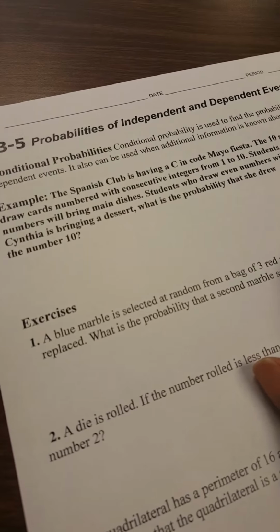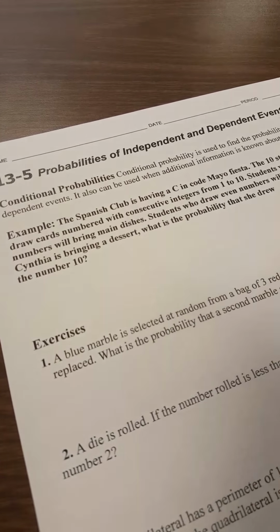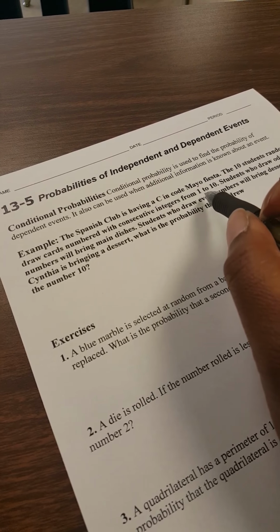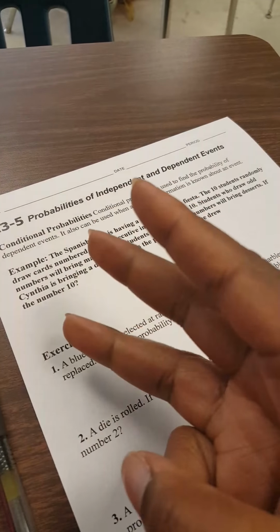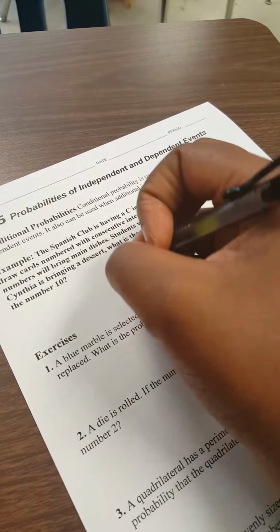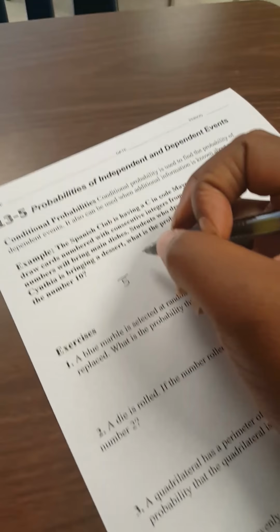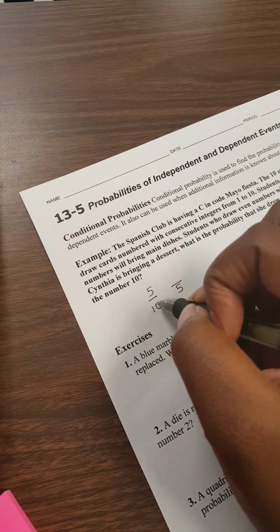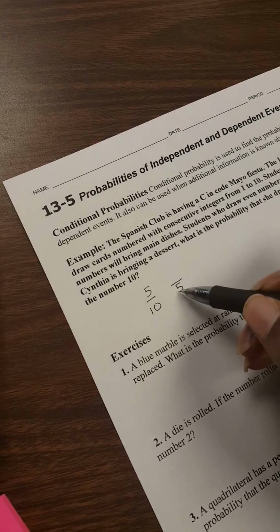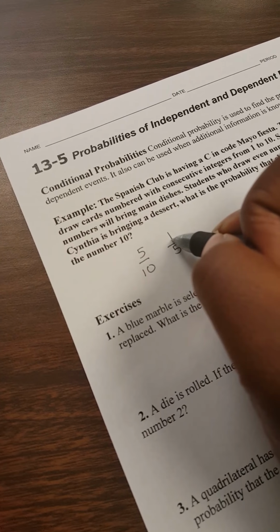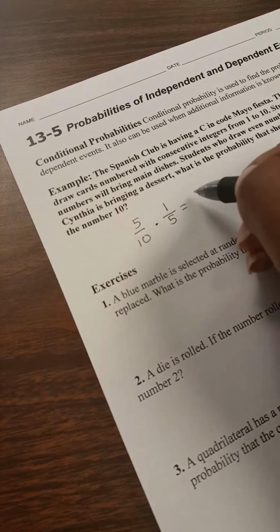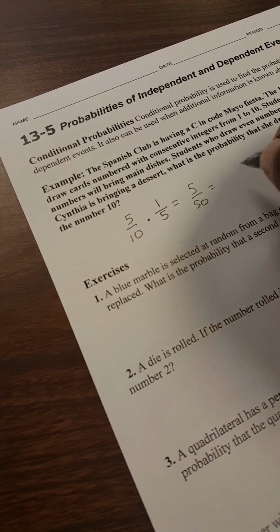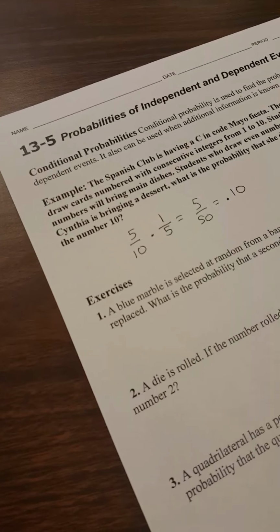Okay, so first off, for her to bring a dessert, she had to have an even number. And from 1 to 10, you're going to have 5 even numbers. You have 2, 4, 6, 8, 10. So it's 5 even numbers that she could have chosen from out of 10 numbers completely. And then out of the 5, it was only one that would be a 10. So we'd multiply this across. So we'd have 5 over 50, which will reduce to 0.10.